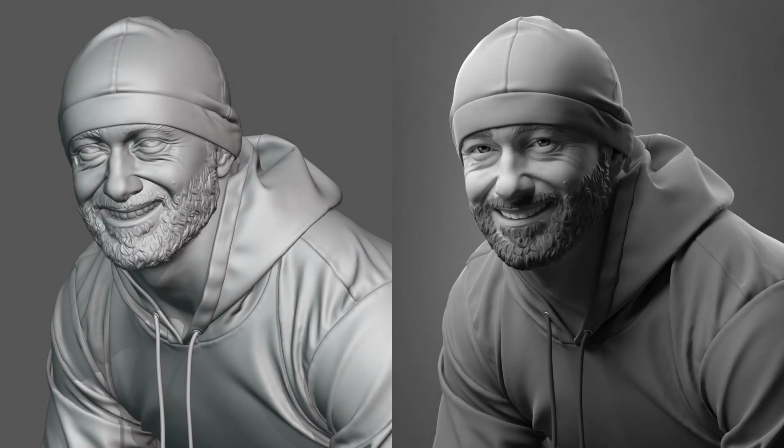I created this model to study more about smile facial expression. The head is sculpted from scratch, and because the focus of the study is sculpting facial expression and not cloth sculpting, I just put some Marvelous Designer simulation there for the outfit.